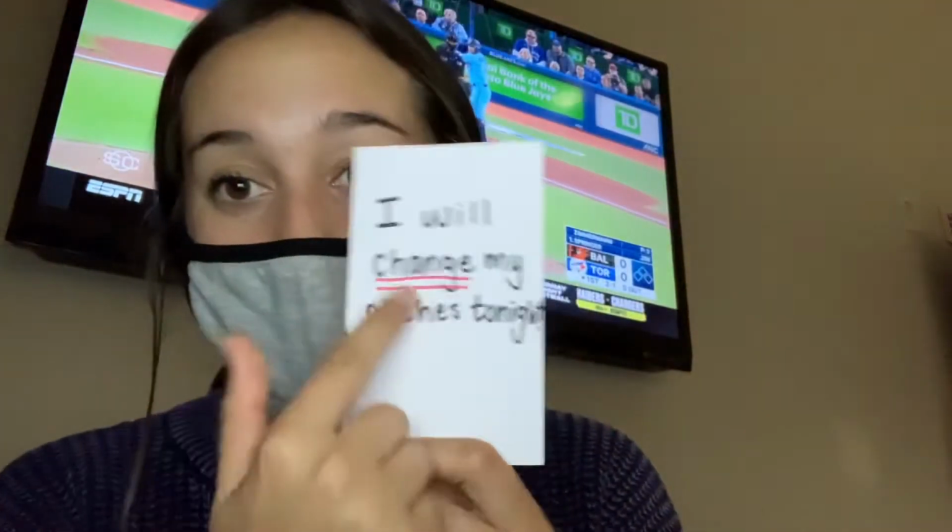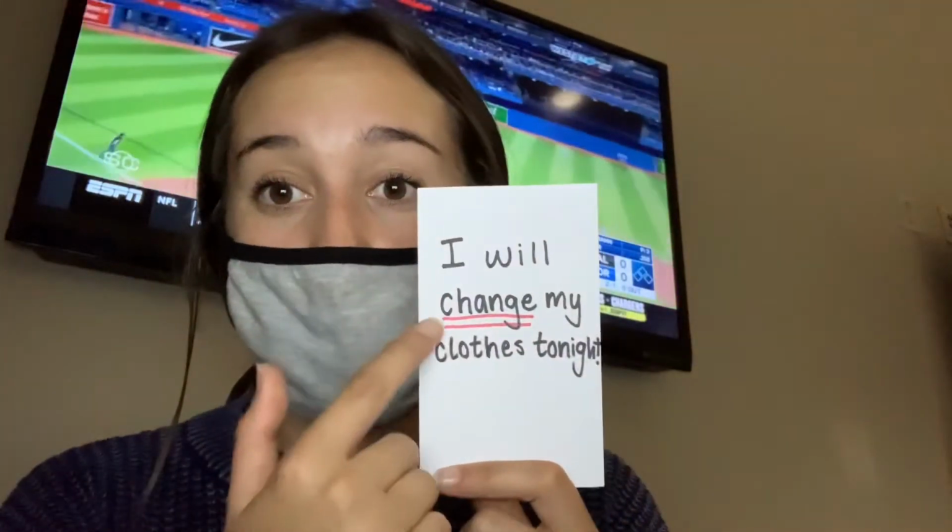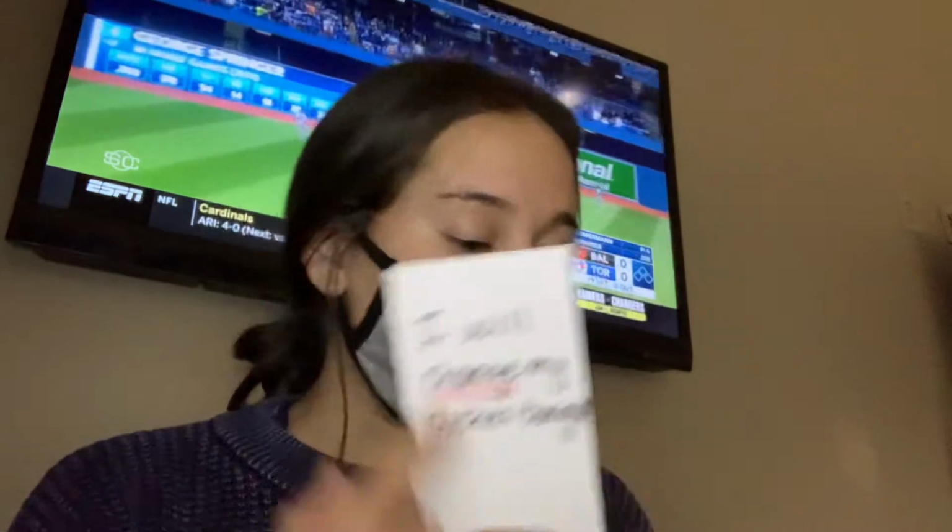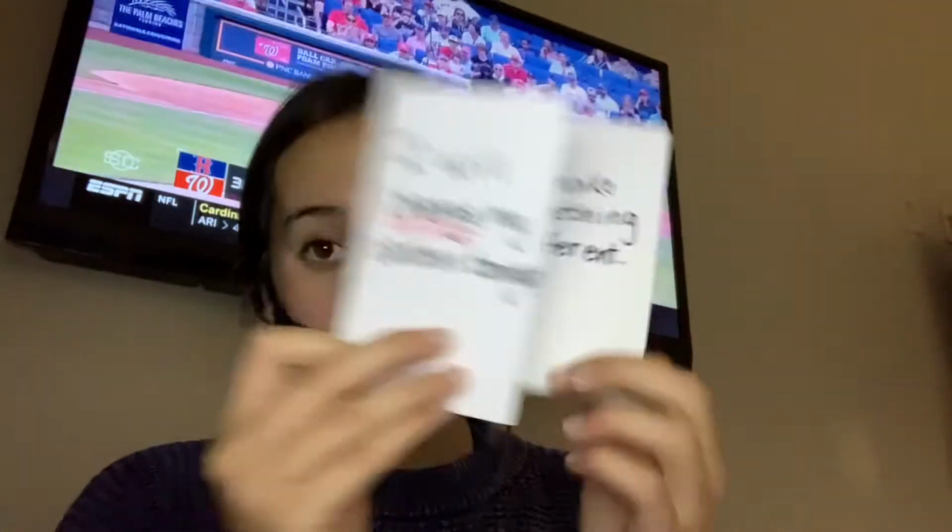So for example, this is one that has a sentence on it, and it has the word that you're trying to match underlined. It says, I will change my clothes tonight. This would be more of an easy one. Then they would try to find the definition that matches with it. The definition for change is to make something different. So those two would go together.